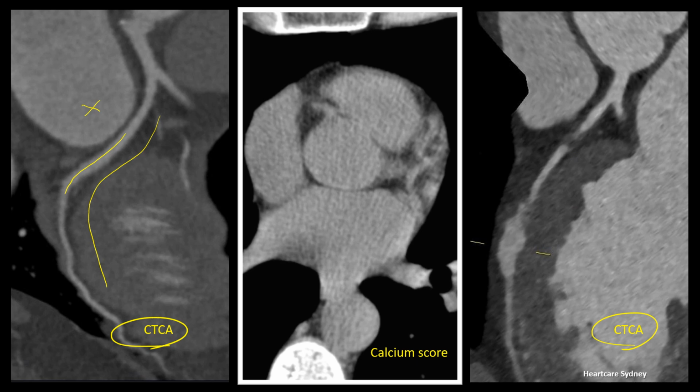In this CT coronary angiogram, if we look at this area of the artery, we can see there is a severe blockage. This blockage is the cause of the chest pain. This person has presented with chest pain, and that's why this CT coronary angiogram was done. So remember, CT coronary angiogram is done to investigate the cause of the complaints, including chest pain.